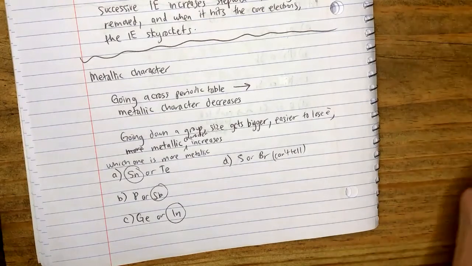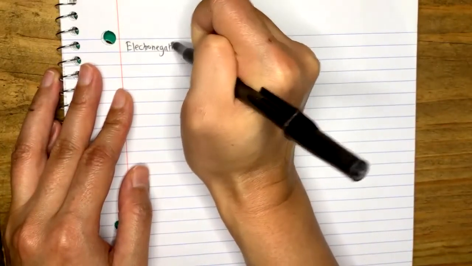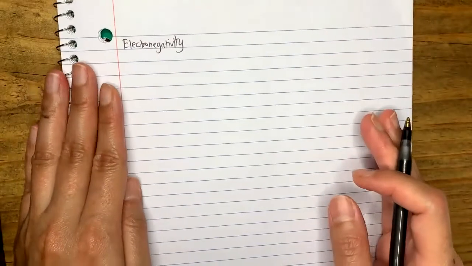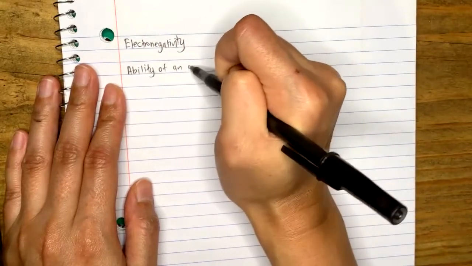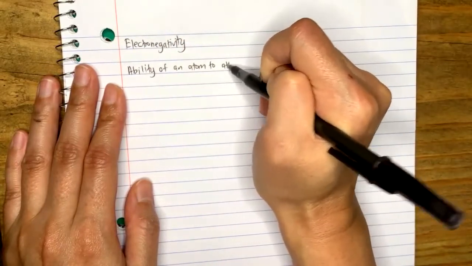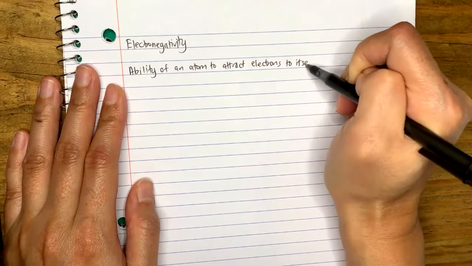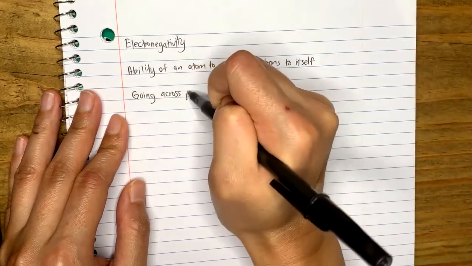Now, the last one I want to mention, since we're not talking about electron affinity, I want to talk about electronegativity. Okay, electronegativity is how much it loves electrons. So I'll write it out here. Electronegativity. This is going to be the last part. It's technically in chapter 10, but I want to mention it and then we'll pick up on it from chapter 10. Okay, it is the ability of an atom to attract electrons to itself.